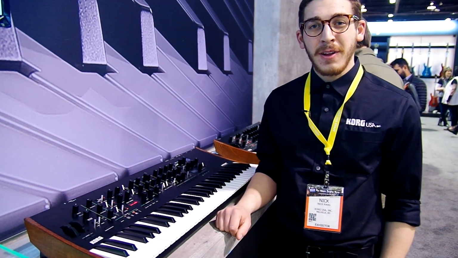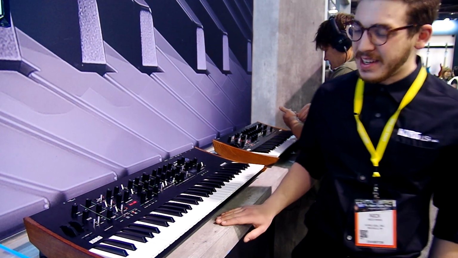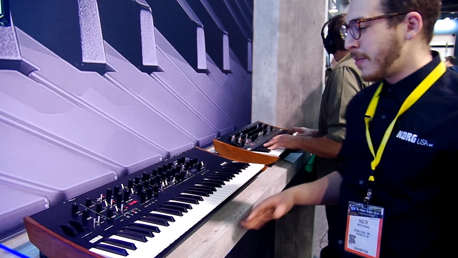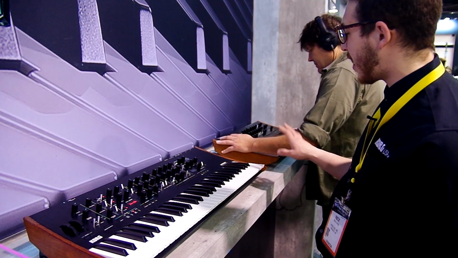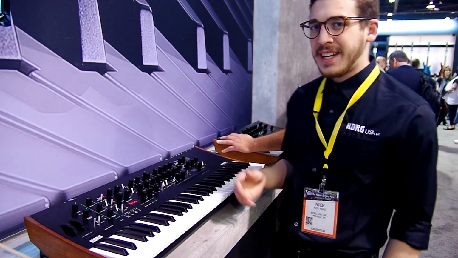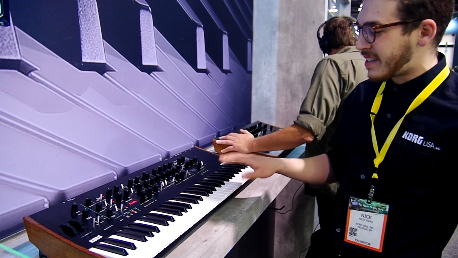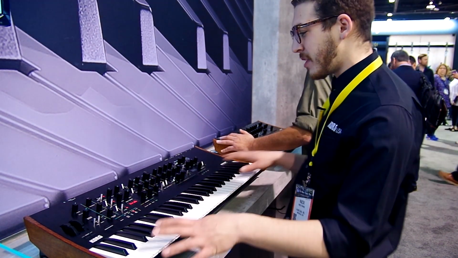I'm here with the Korg Prologue 16, which is Korg's latest analog synth. It's a fully programmable polyphonic analog synthesizer, also available as Prologue 8. The 8 has 49 keys and 8 voices, whereas the 16 has 16 voices and 61 keys.